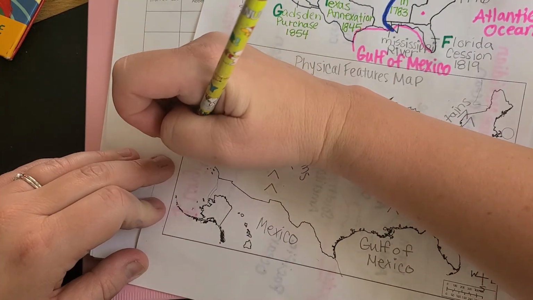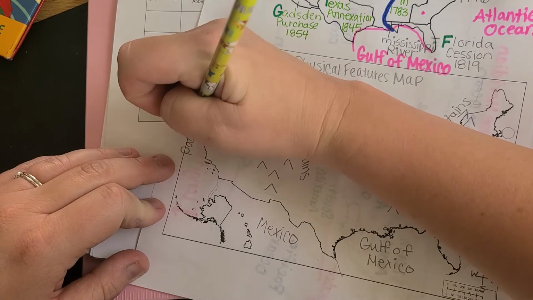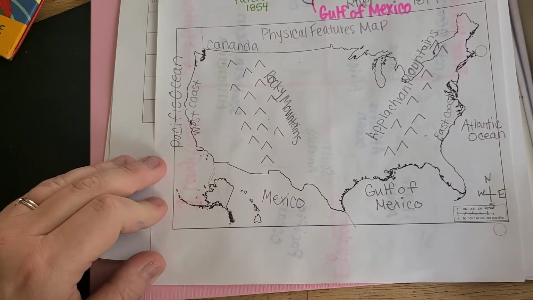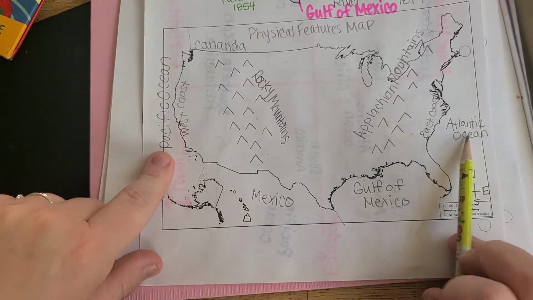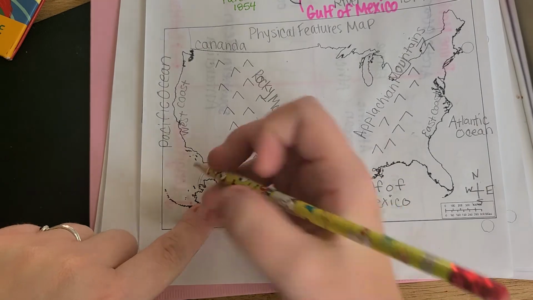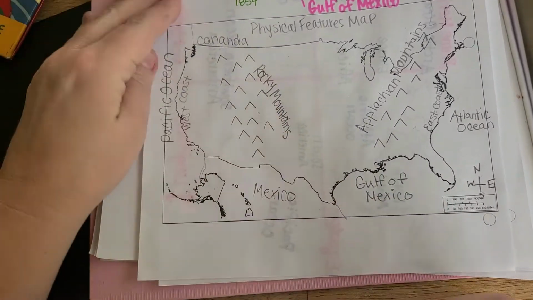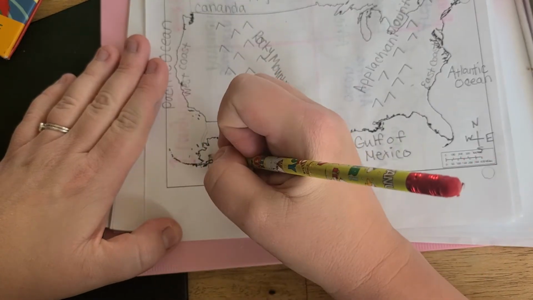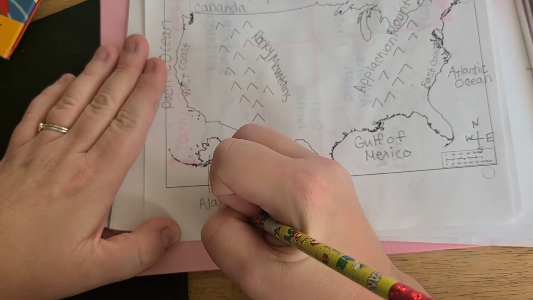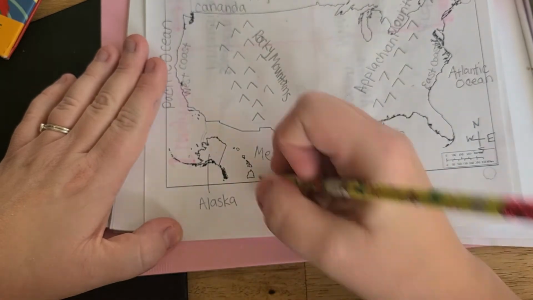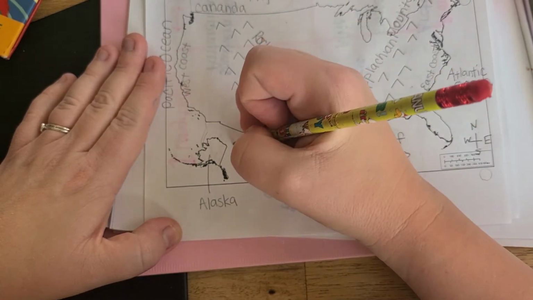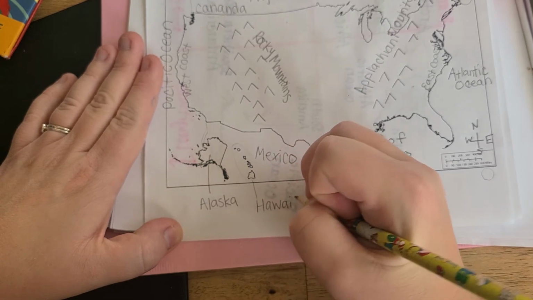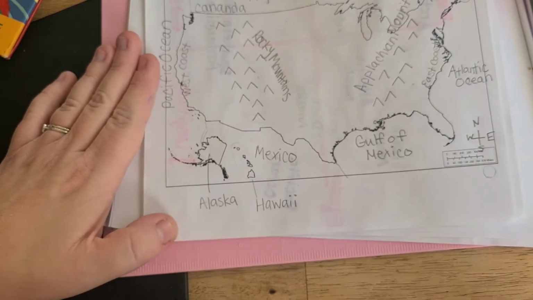Over here is the Pacific Ocean. That's the peaceful ocean. Remember, the one that's more calm than the Atlantic Ocean. This thing right here is Alaska, and it's like way up here. You'd be surprised how many people get this wrong on a map test. This is Alaska, and this little set of islands right here is Hawaii, and it has two I's in it. Hawaii.